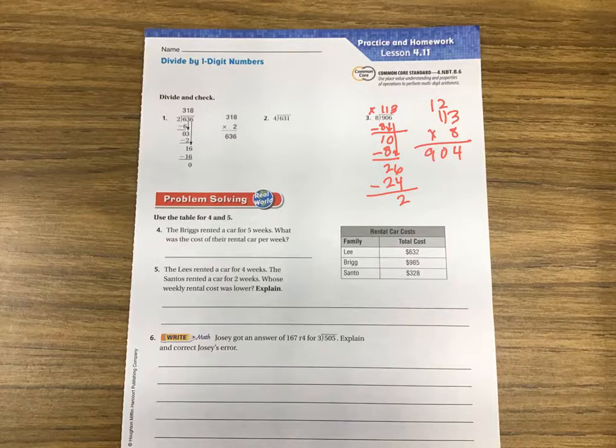So that gives us 904, and it doesn't match perfectly with our 906 dividend because we have not yet added our remainder. So we're going to add 2, and 4 plus 2 is 6, 0 plus nothing is 0, 9 plus nothing is 9. So now our 906 matches perfectly with our dividend. So we know that our quotient of 113 is correct.